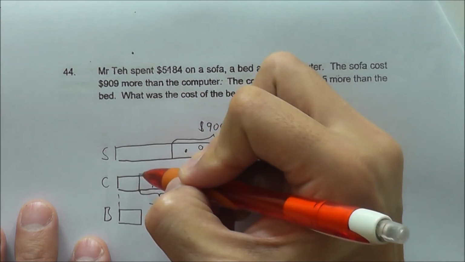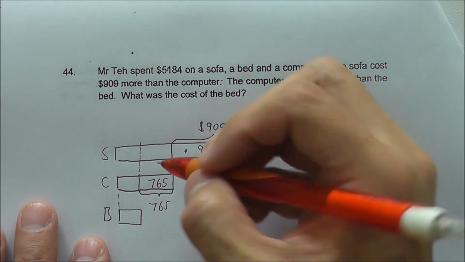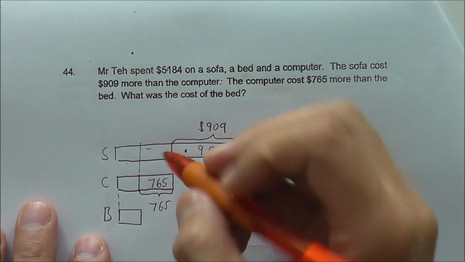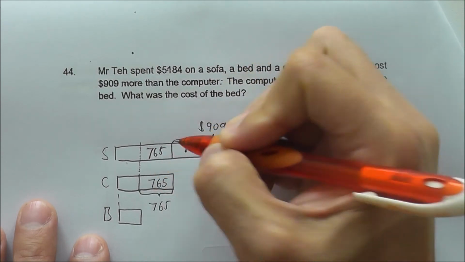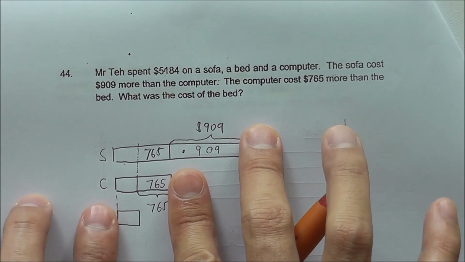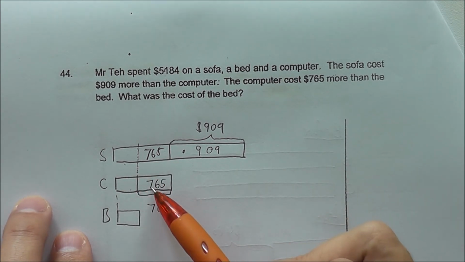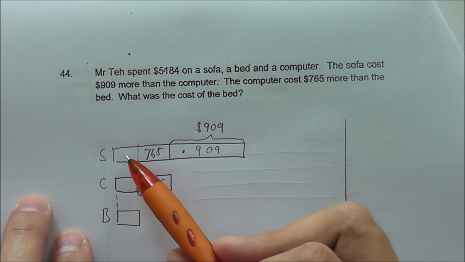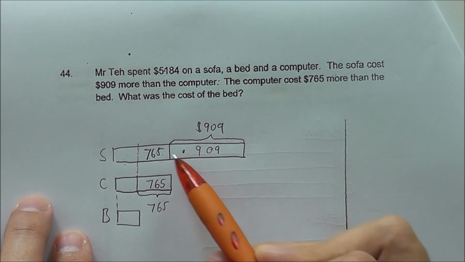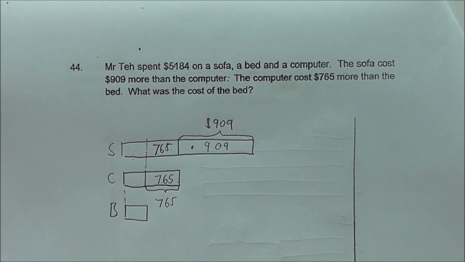And guys, if you were to dot up, can you see that this sofa is actually 1 unit plus 765, because this part of the sofa is the same as this part of the computer? So this computer can be expressed as 1 unit plus 765. So this sofa can also be expressed as 1 unit plus 765, and of course plus this 909 at the end. Okay, so once you draw this, it should be very clear.